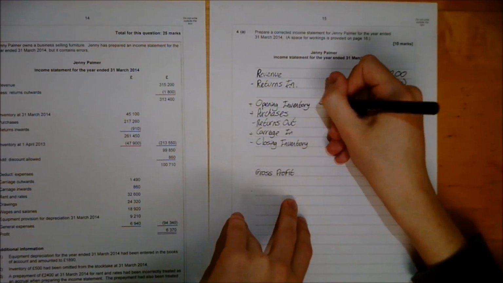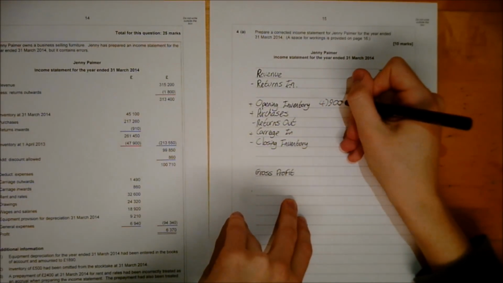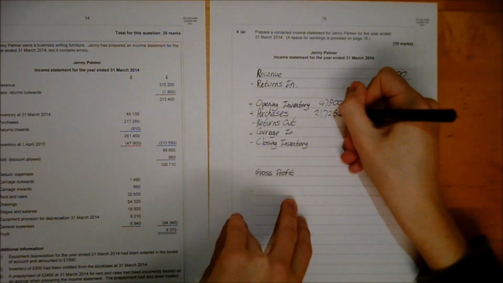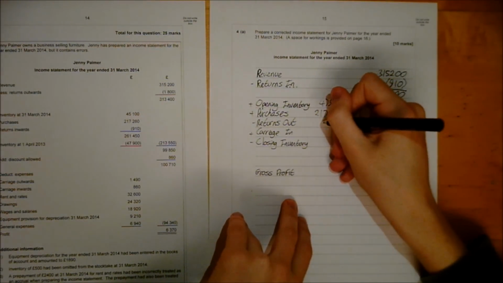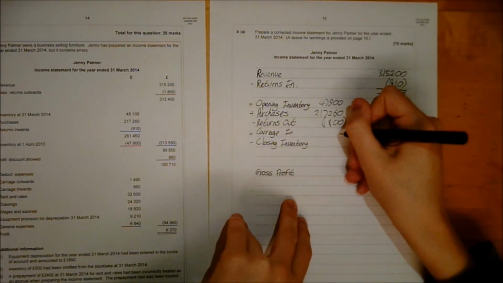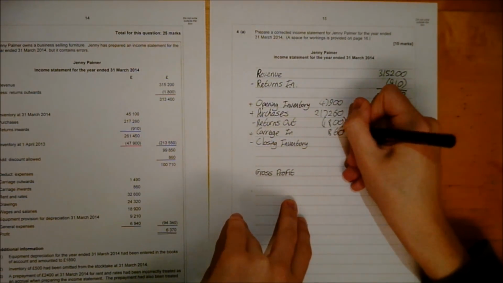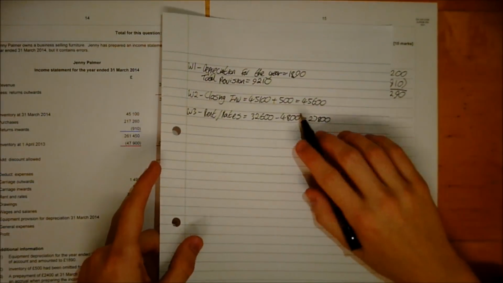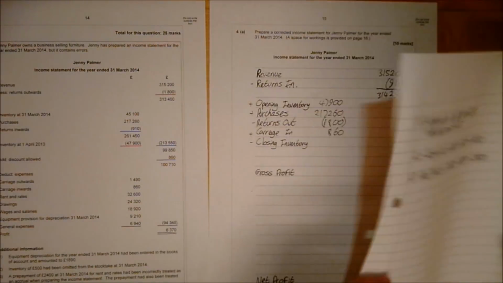So opening inventory is 47,900, purchases are 217,260, returns out are 1,800, carriage in is 860, and our new closing inventory figure, which I calculated earlier, is 45,600.